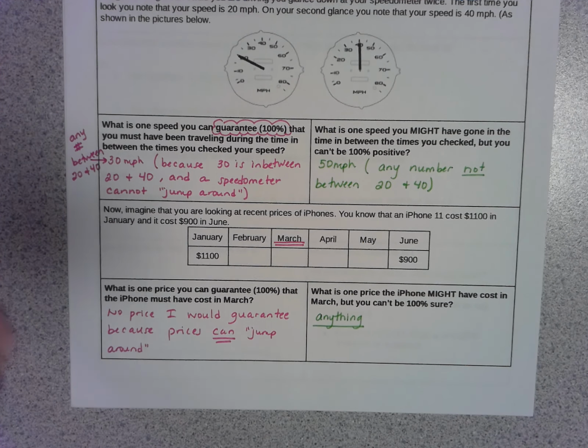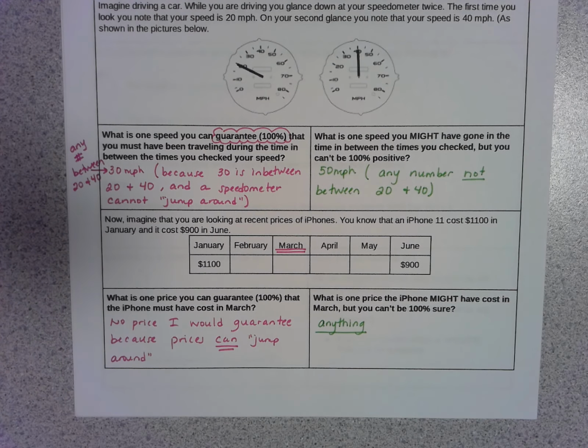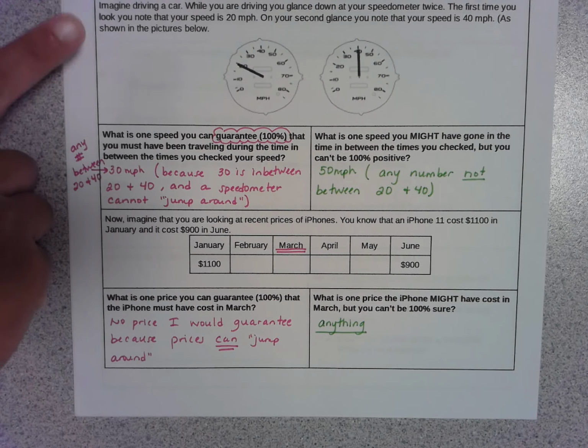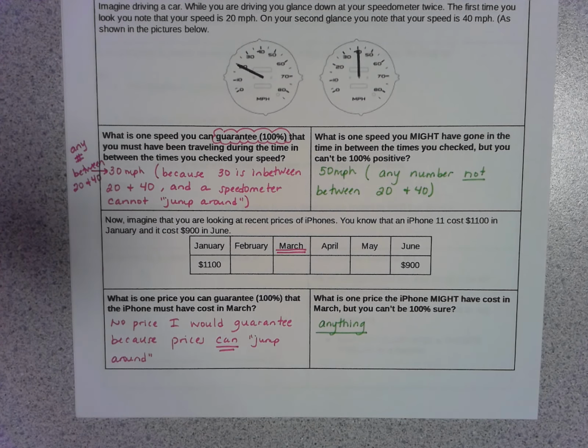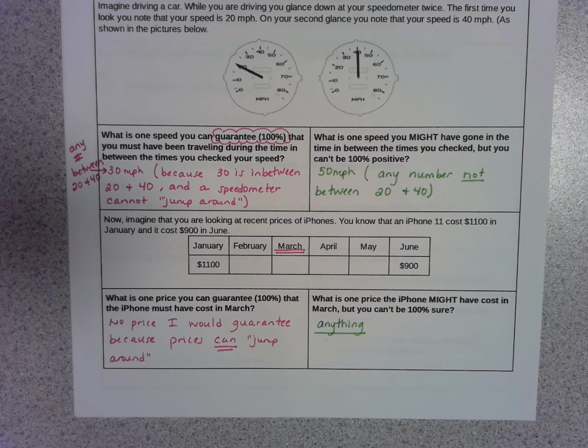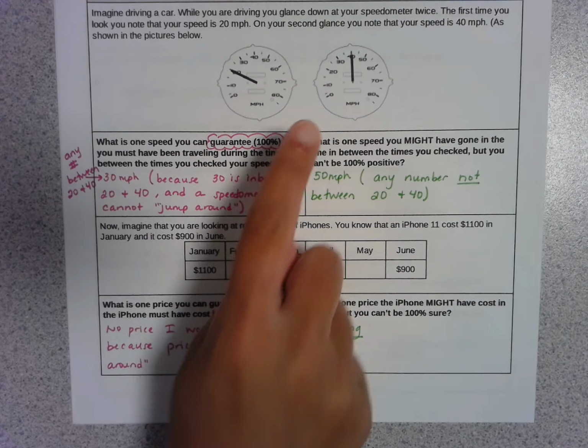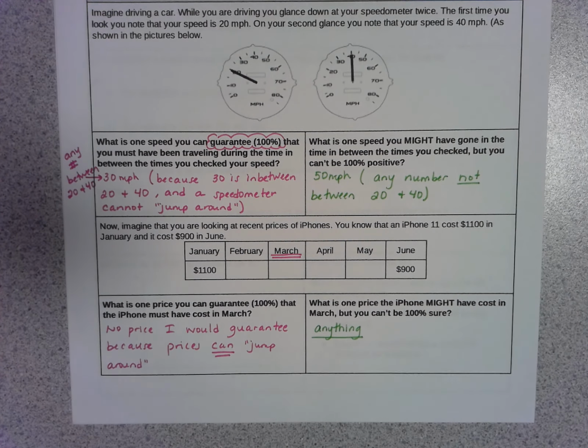Now, if we look at these two problems and contrast them, we were able to make certain guarantees about the speedometer problem that we could not apply to the prices problem. And this really illustrates why we can use the intermediate value theorem sometimes, and sometimes the intermediate value theorem does not apply. The thing that made the speedometer more guaranteeable, which I know is not a word, is the fact that it can't jump around.